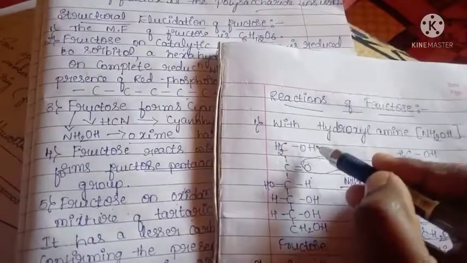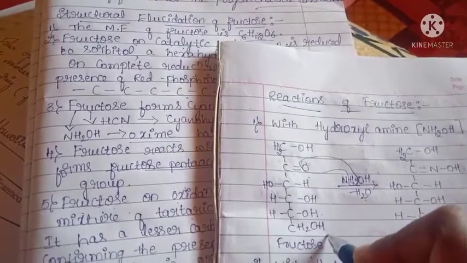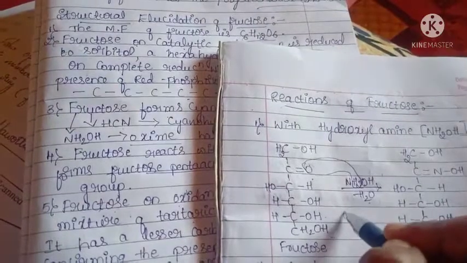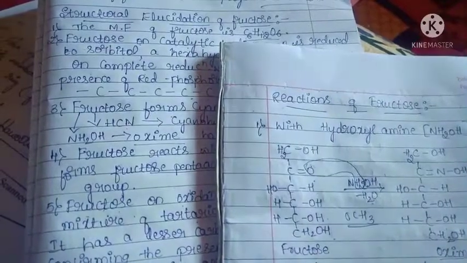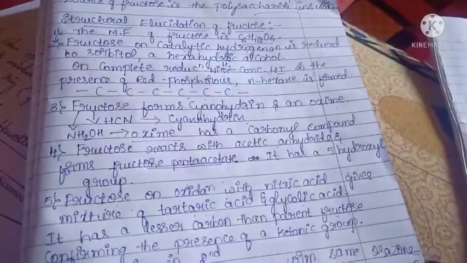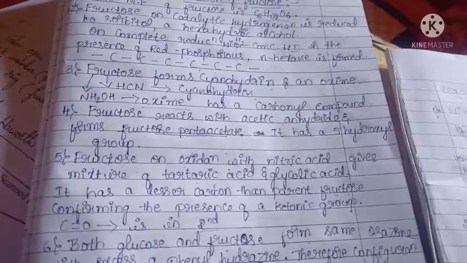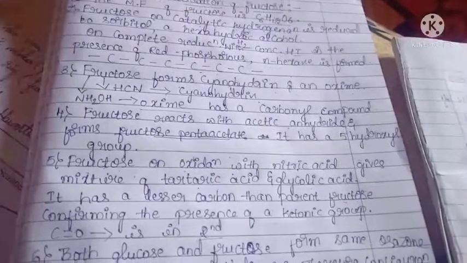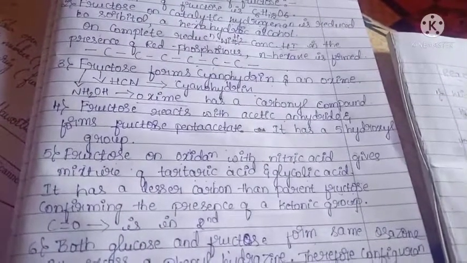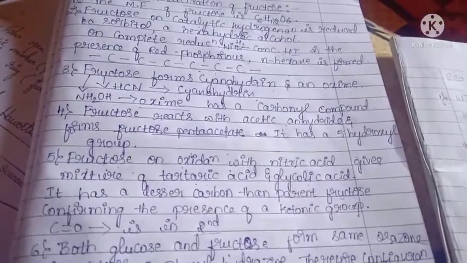Here you have to see this: 1, 2, 3, 4, 5. 5 OH groups are present, so an acetyl group is attached to each OH group. In the place of the OH group, the acetyl group is attached, so it forms a pentaacetate because it has 5 hydroxyl groups. Why does it form only pentaacetate? Because fructose contains only 5 hydroxyl groups.